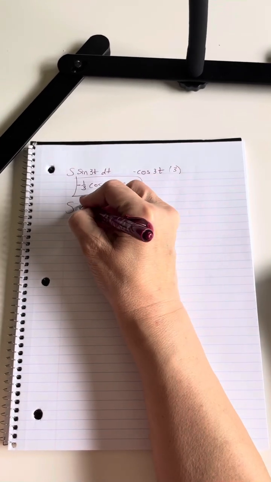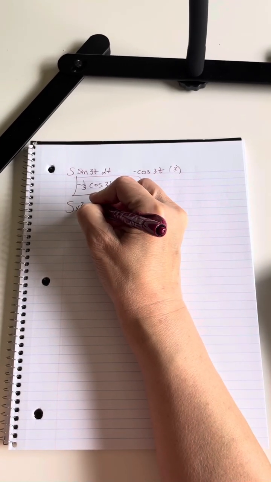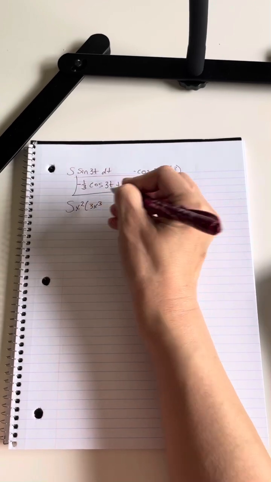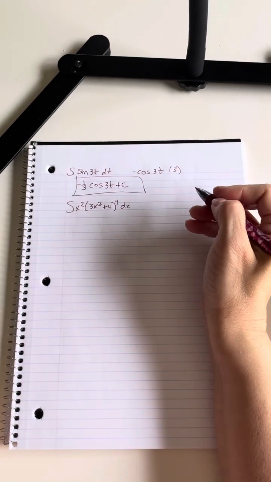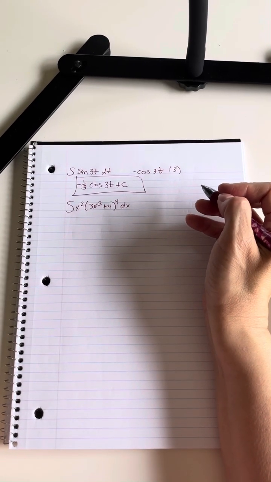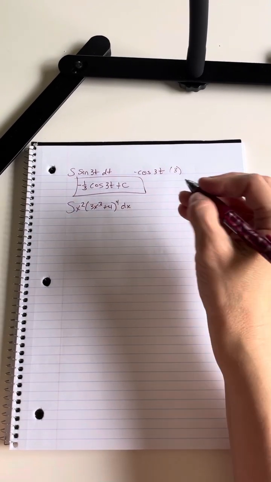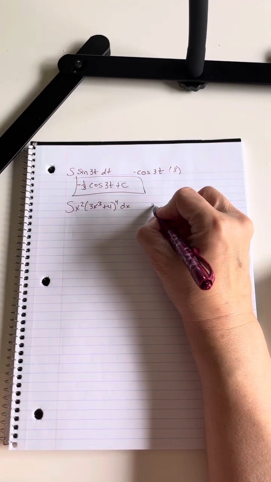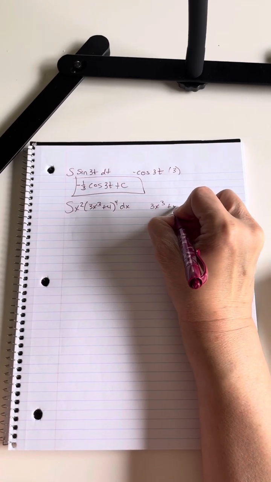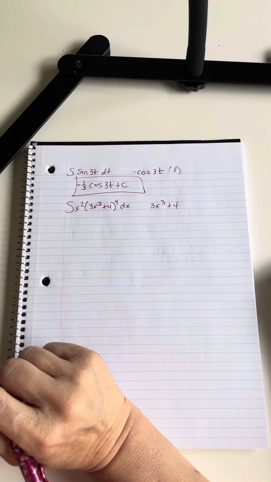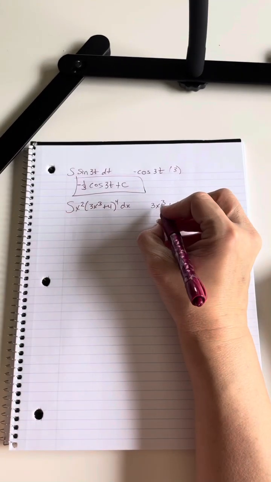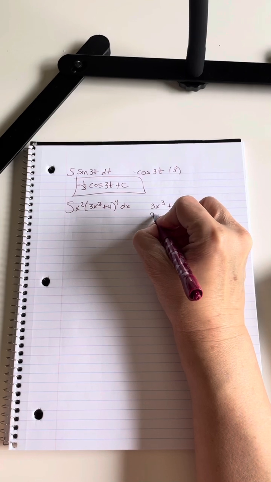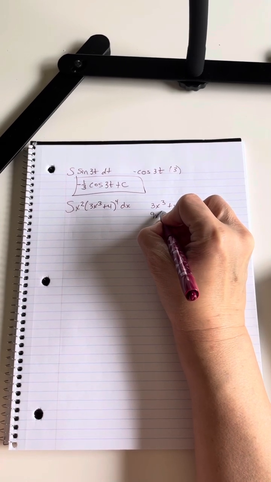Integrate x squared times 3x cubed plus 4 to the 4th power dx. So we are going to isolate our 3x cubed plus 4. And what happens if we derive that? That would give us 9x squared.